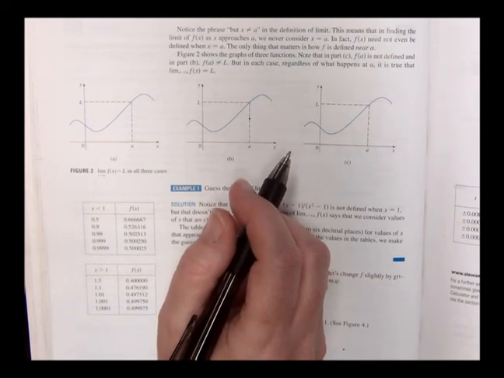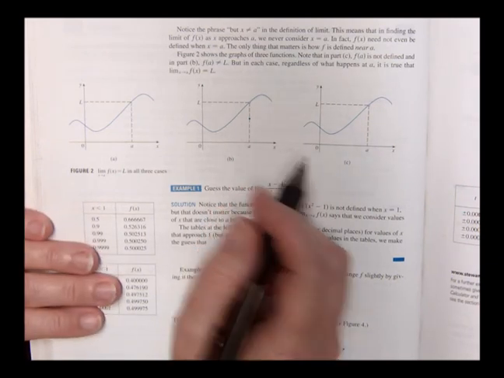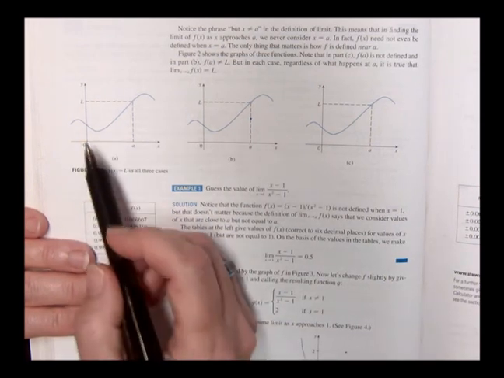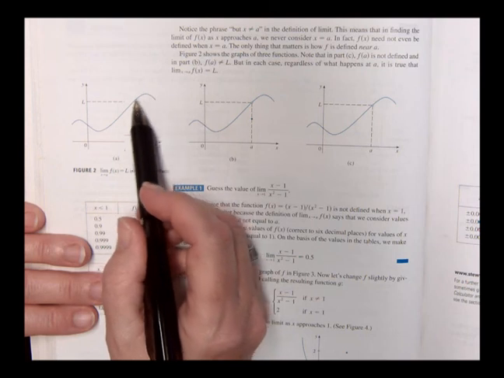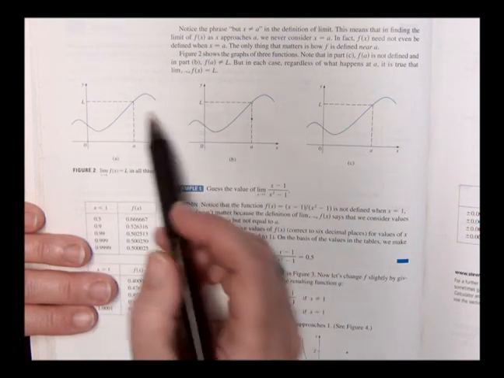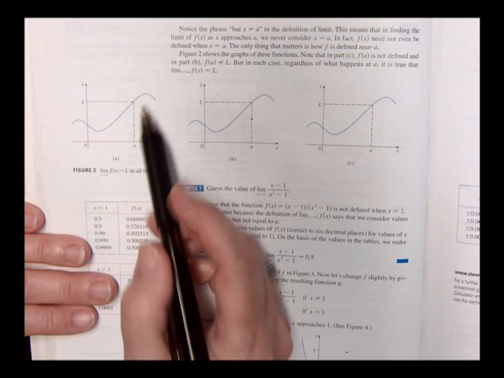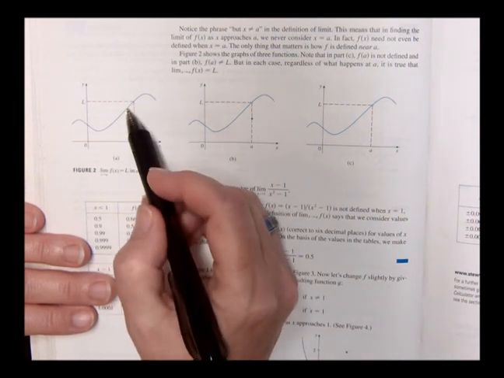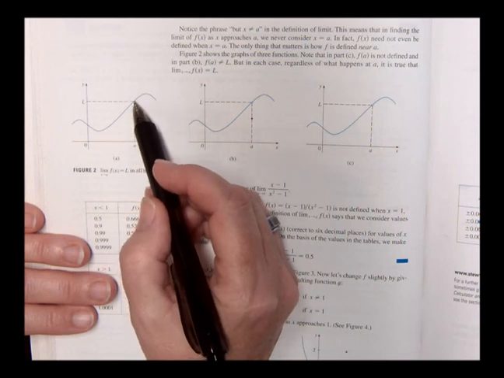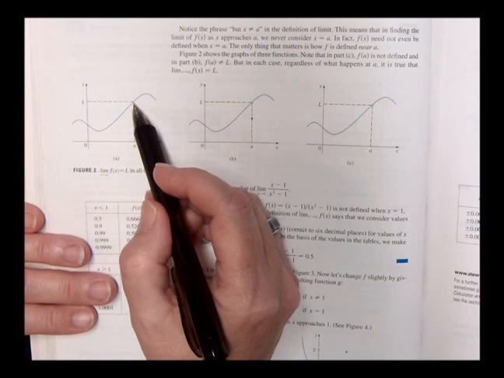You're looking at it as it approaches a. So, for instance, I could have this graph here, which is a continuous graph. It has no breaks in it. And I do have a specific value at a. So when I approach from both sides, I'm going to get close to that value. The same value at a.